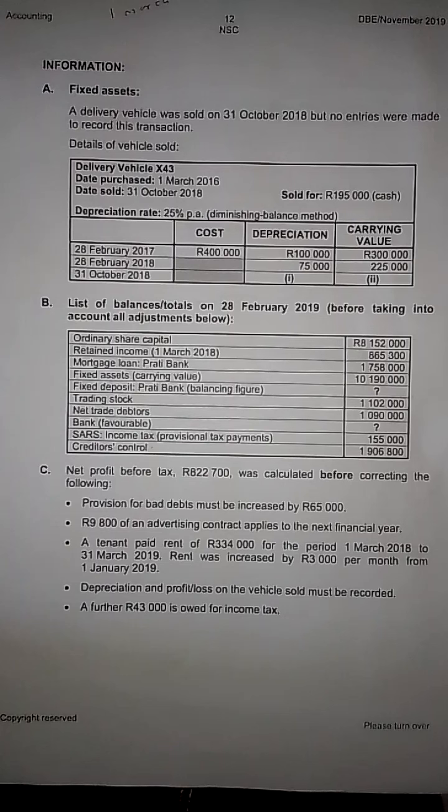Then they said it was sold for cash for an amount of 195,000. They say the depreciation rate is 25% per annum using the diminishing balance method. The diminishing balance method is the same as the carrying value method. We have to use the carrying value to calculate our depreciation, that is, cost minus accumulated depreciation.